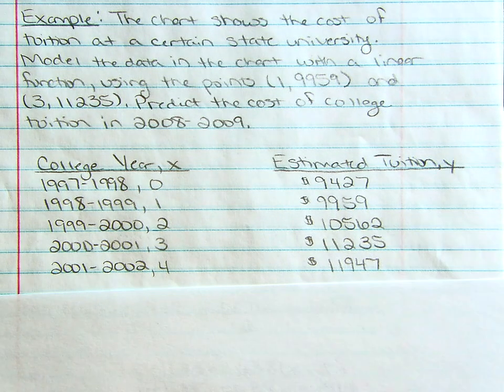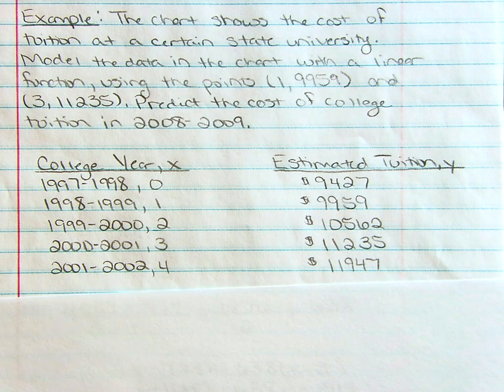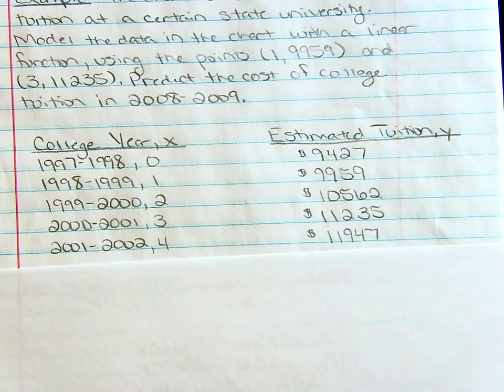It says predict the cost of the college tuition in the year 2008 and 2009, because our table runs out at 2001 to 2002. It stops. So we need to be able to figure out what is happening to our college tuition later on.